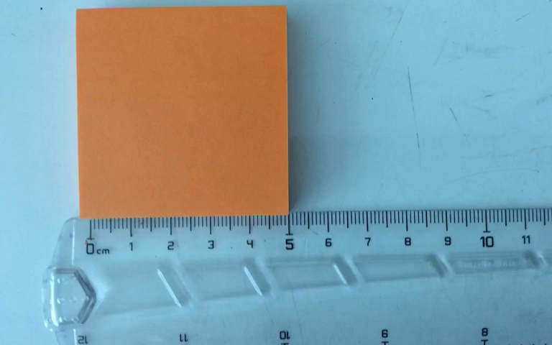And here's one more to measure. So this little notepad, I guess my ruler is not really lined up over here. I should have moved my notepad with it. But if it were, we're going to pretend that it really was lined up.